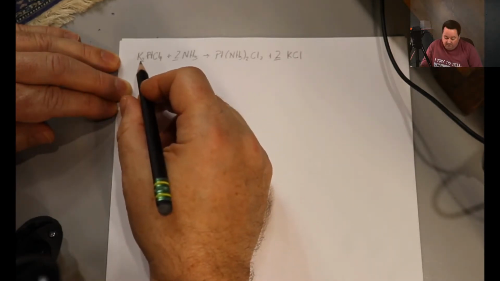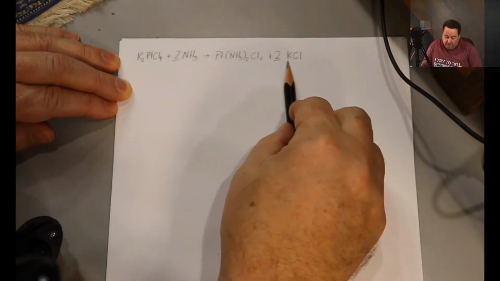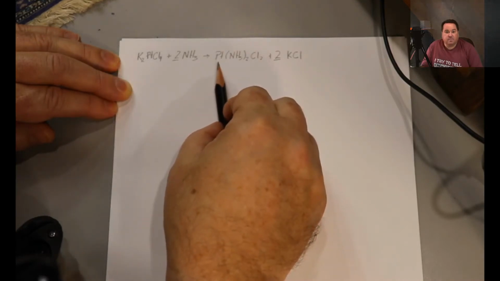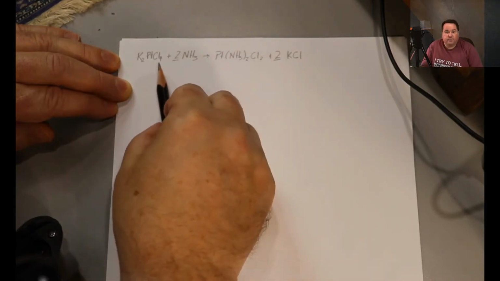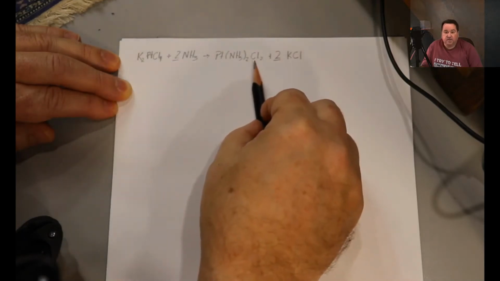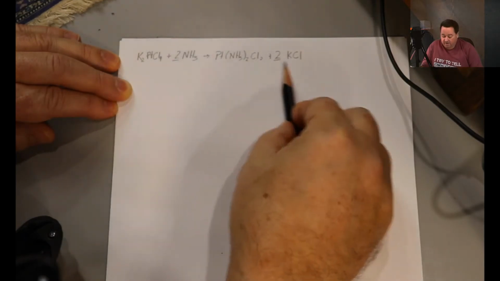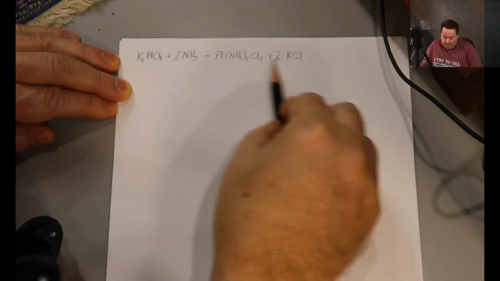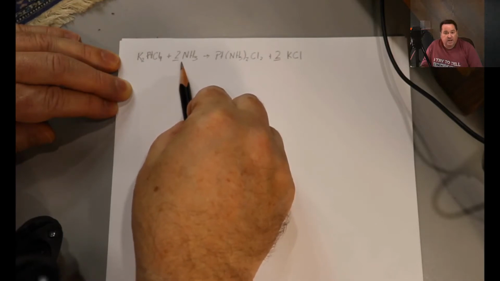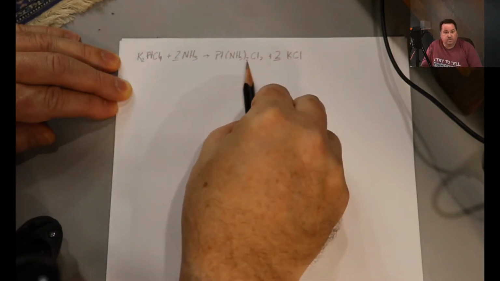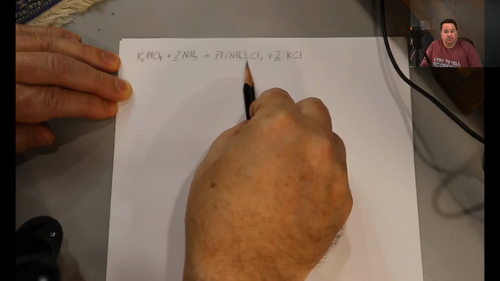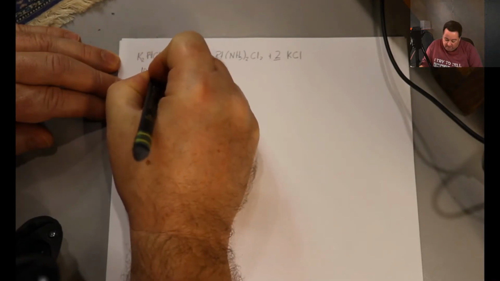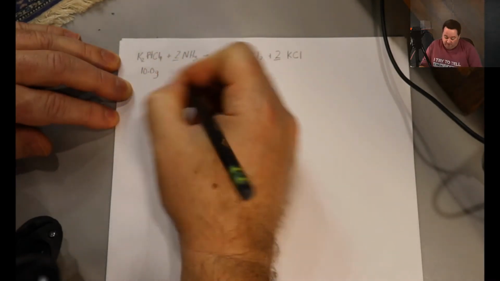I have 2 potassium and 2 potassium. I have a single platinum on the left and a single platinum on the right. I have 4 chlorine on the left. On the right I have 2 here, and another 2 in 2KCl is 4 chlorine. I have 2 NH3s, and because they stay as a group, I see in this formula I have 2 NH3s. So I'm going to write the information that I'm given under each substance here.